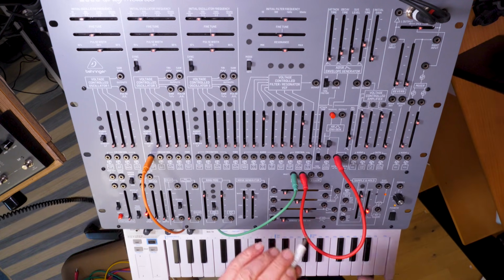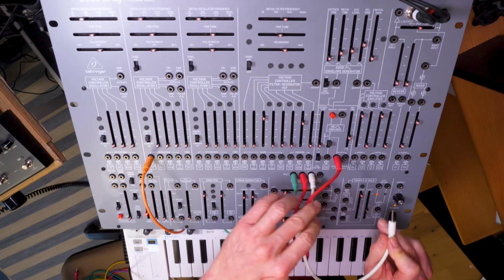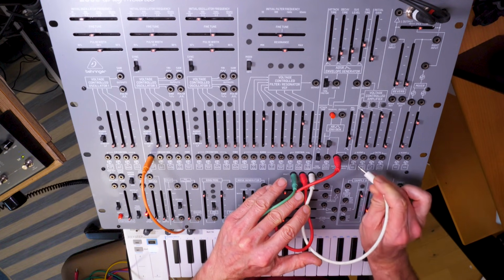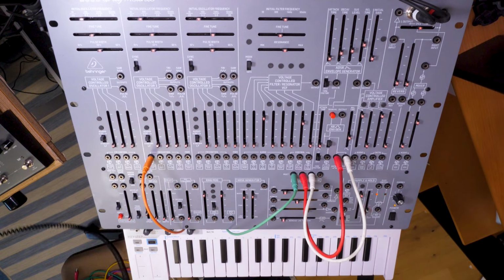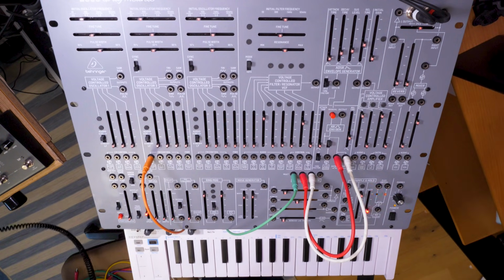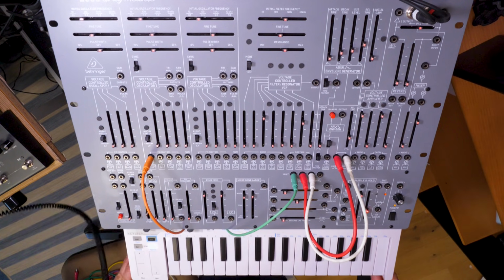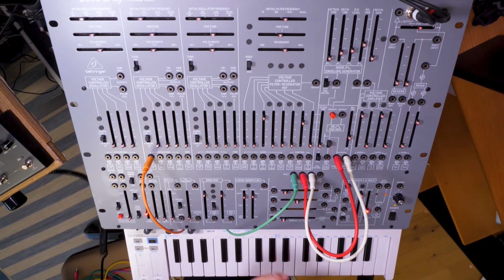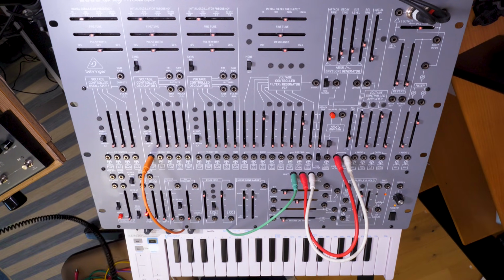Then I take another cable, plug it into the multiple row, and plug this gate signal also into the trigger input. And now I press a key. You can hear that the envelopes seem to be triggered normally. As I told you earlier, a gate signal also includes a trigger signal. And that's why we can use the gate signal for the gate and for the trigger.